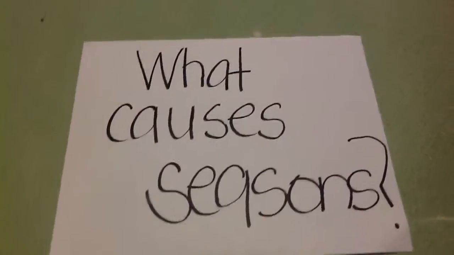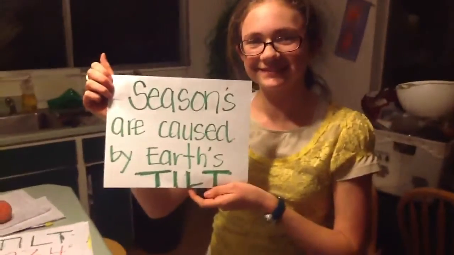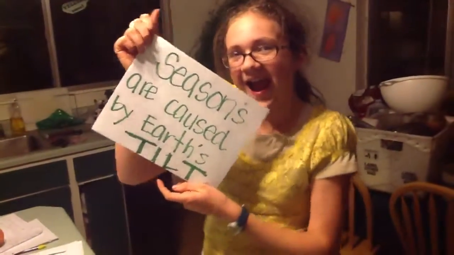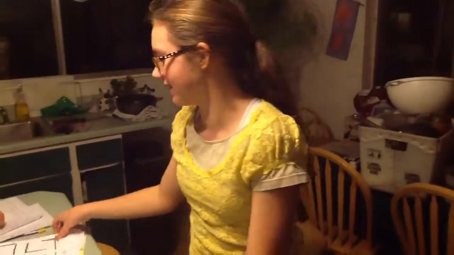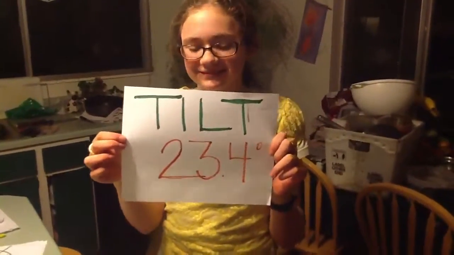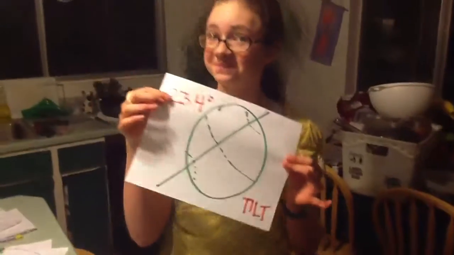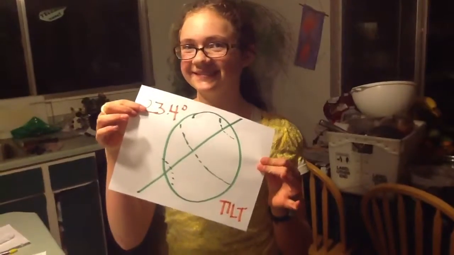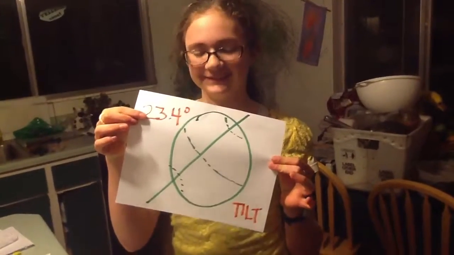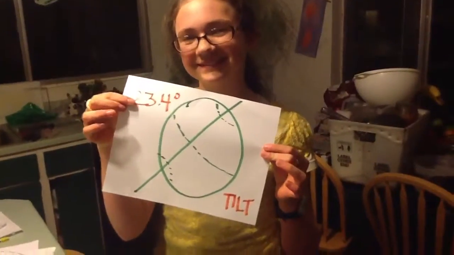What causes seasons? Seasons are caused by the earth's tilt. The earth is tilted 23 degrees on its axis. It looks something like this. See how the axis of the earth is tilted 23.4 degrees off center.